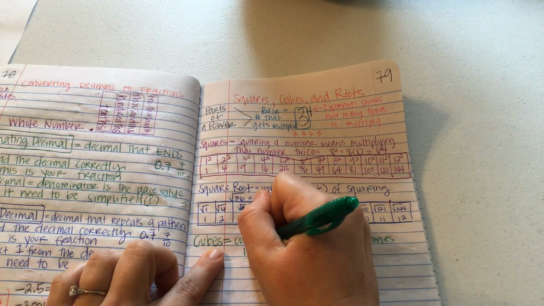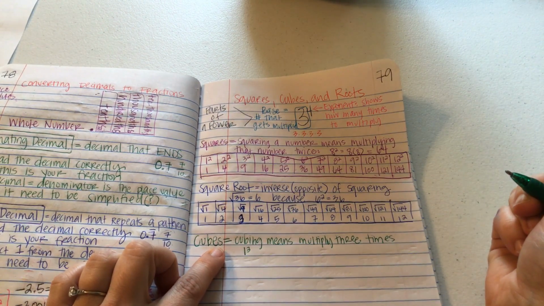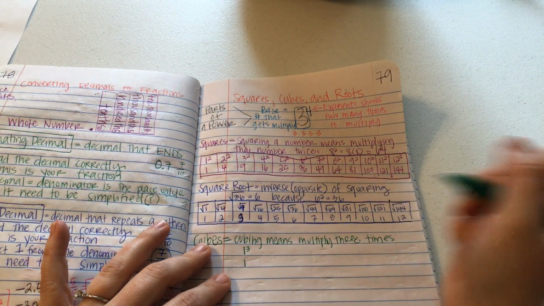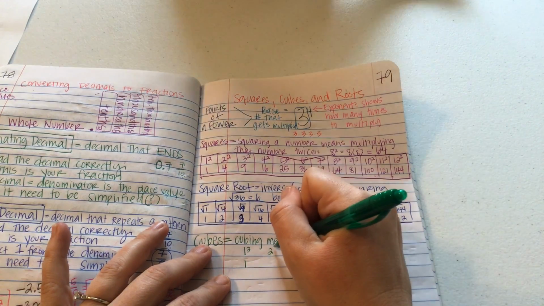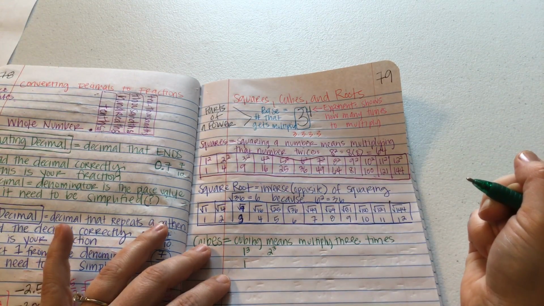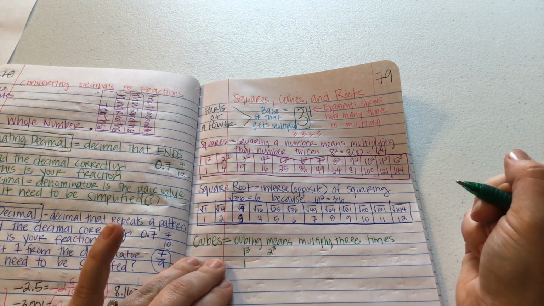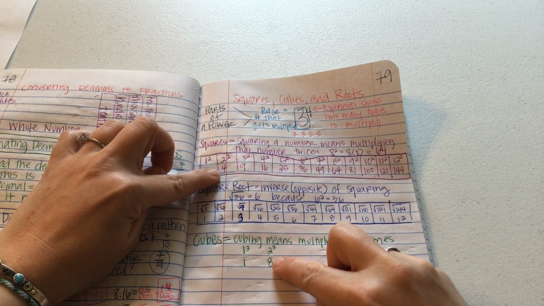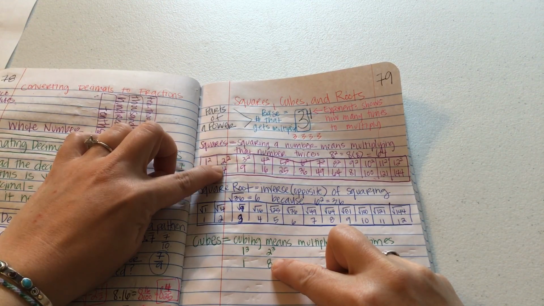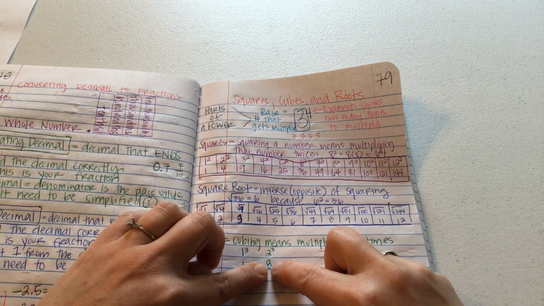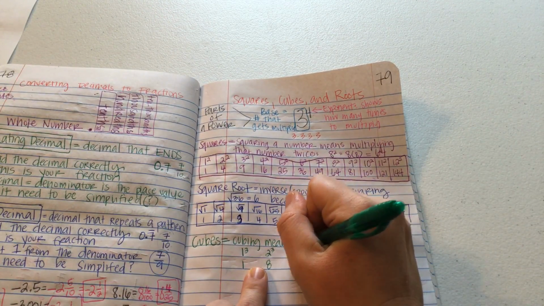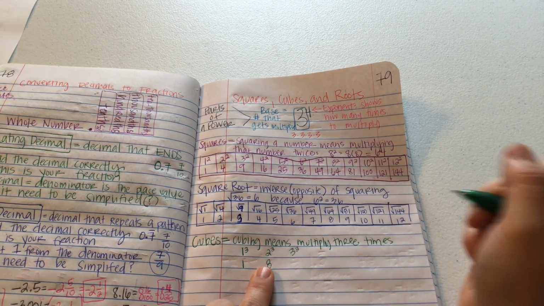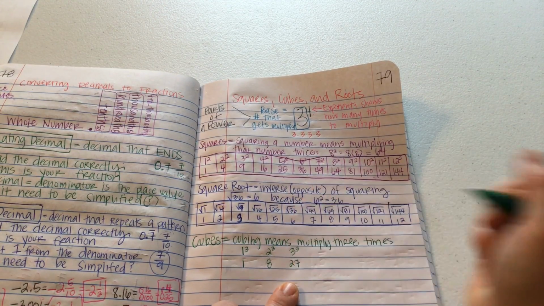So I have 1 cubed, which means 1 times 1 times 1, which is 1. Then I go on to 2 cubed, and 2 times 2 times 2 is 8. And you'll notice we've already gotten bigger. Our squared was 4, but our cubed has already increased. We've gotten to 8. We have 3 cubed, 3 times 3 times 3, which is 27.